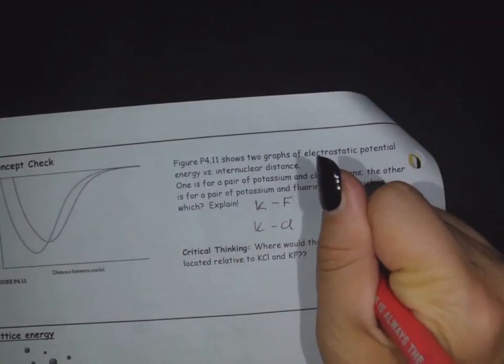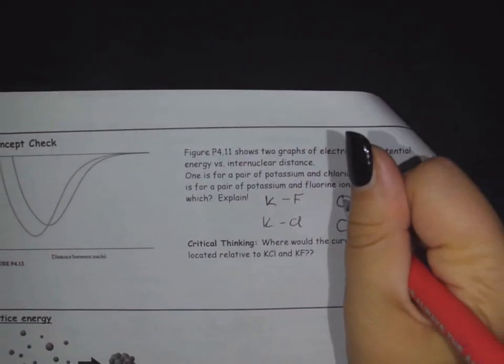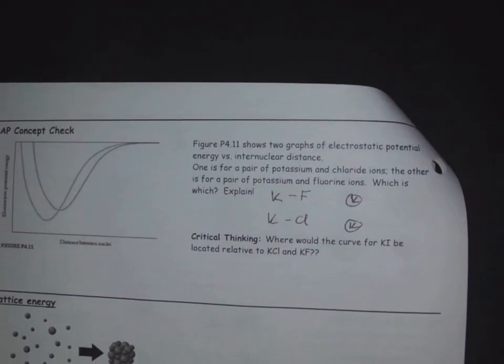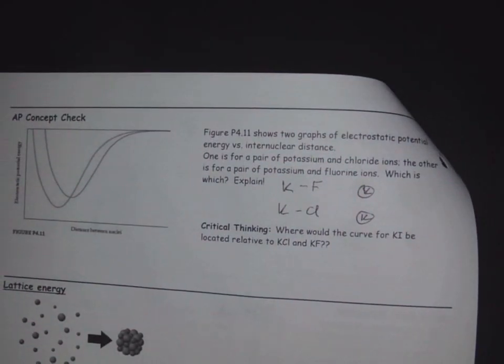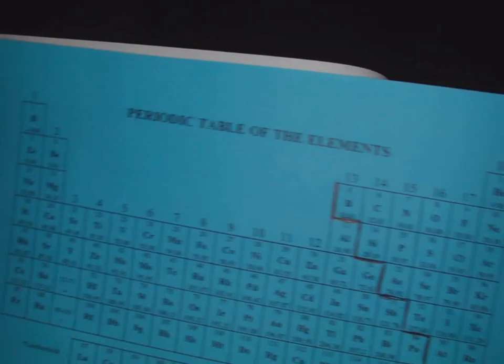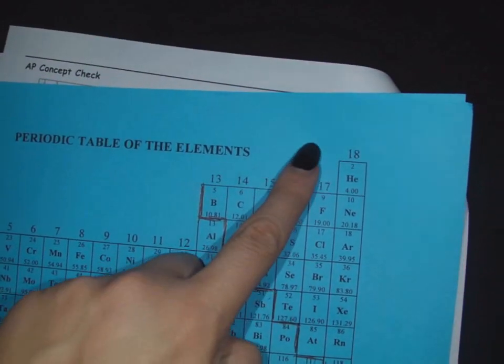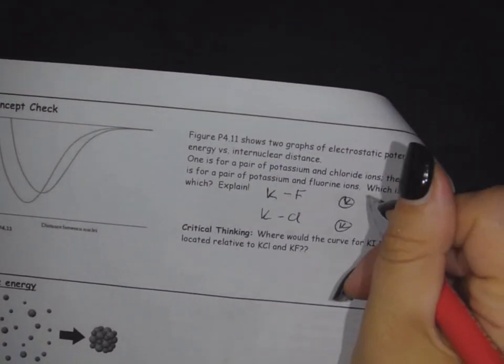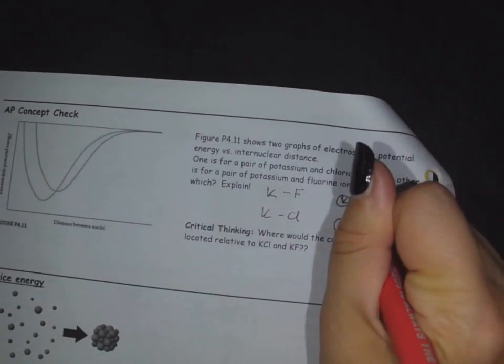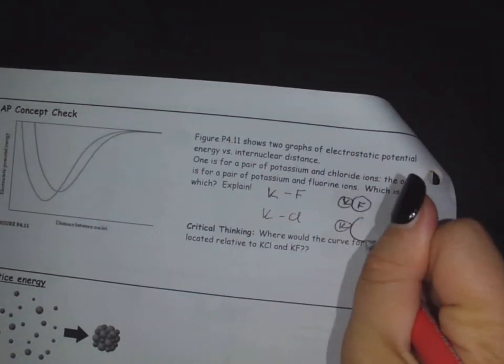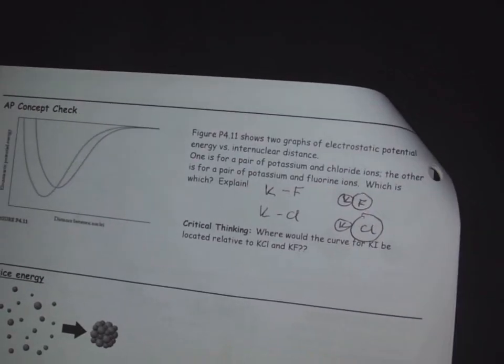Now let's draw a picture of this. Here's my two potassium atoms. They're the same size as each other. And now we're going to make a comparison between fluorine and chlorine. Well, we know as we go down the group, the atomic radius gets bigger. So here's my fluorine, and then here's my chlorine.